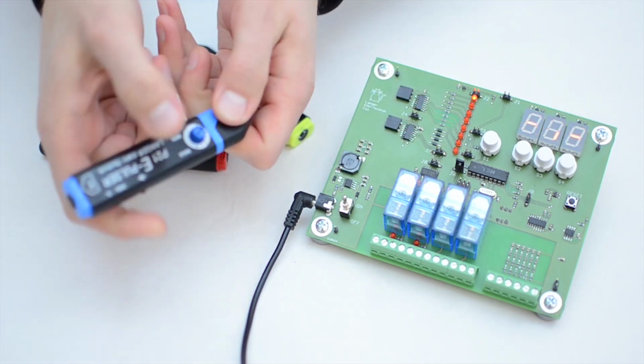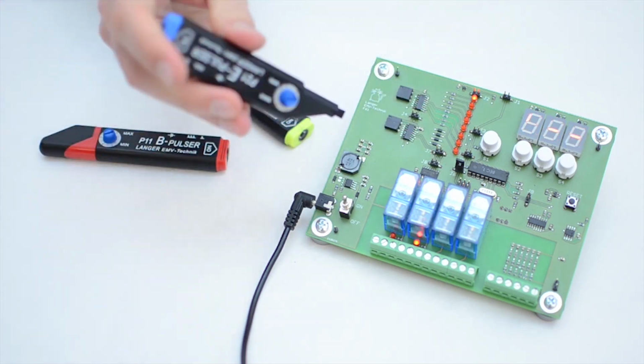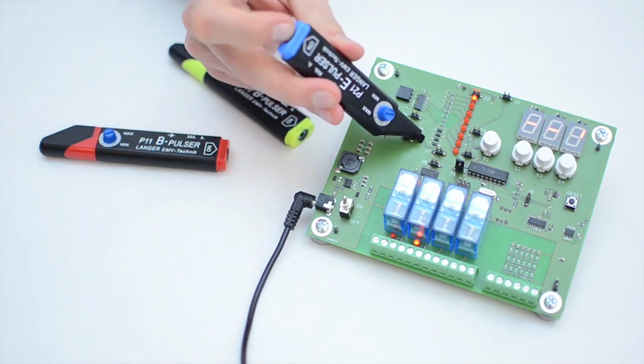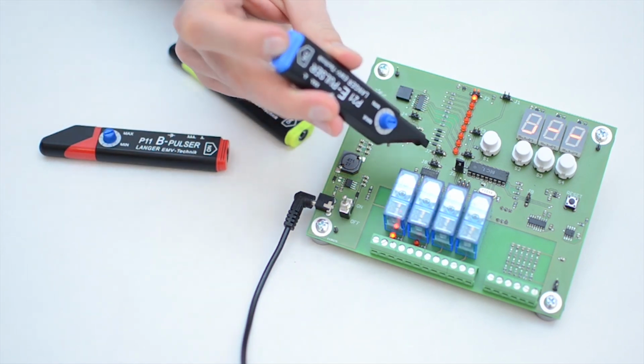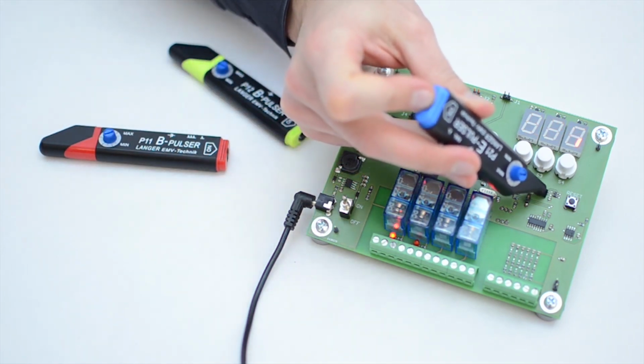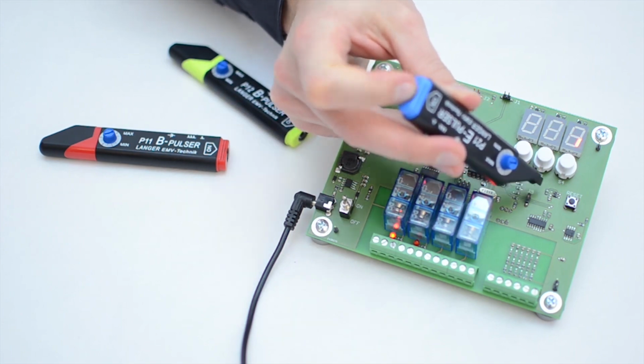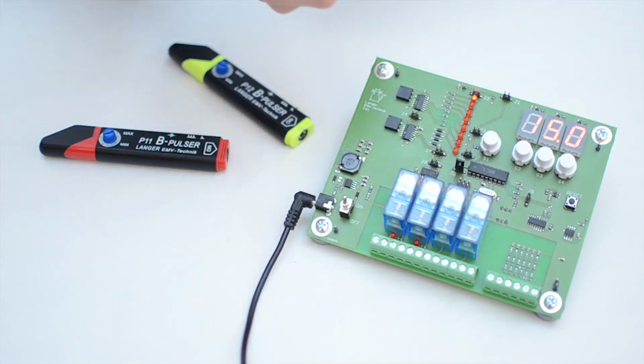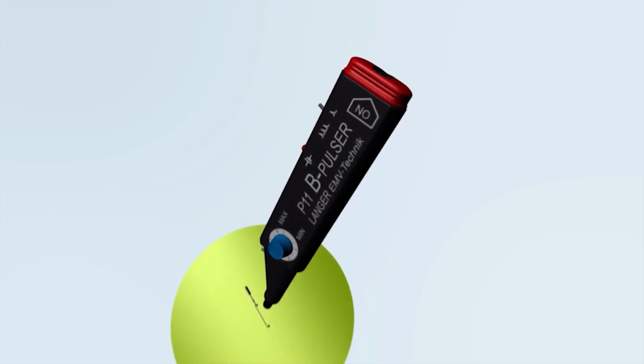By comparison, we now use an electric field to interfere with the electronics. This does not affect the electronics. The electronics function is stopped here. Let's take a closer look at the different mini-burst generators.